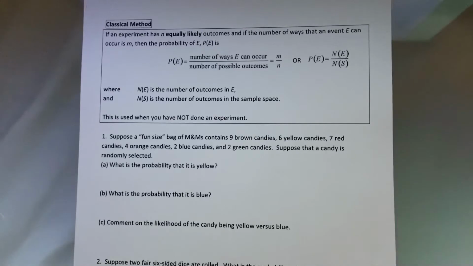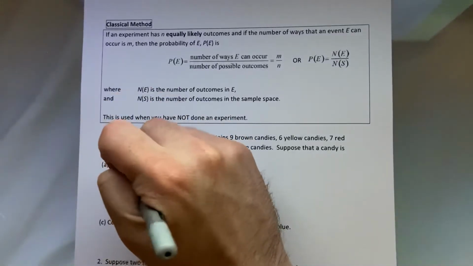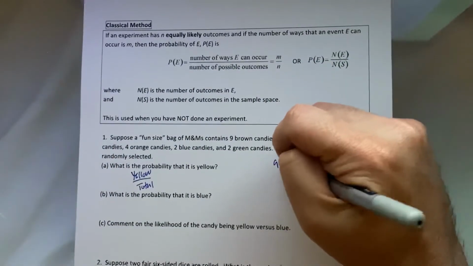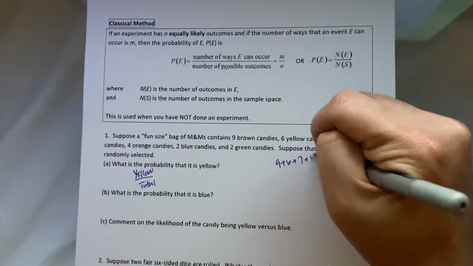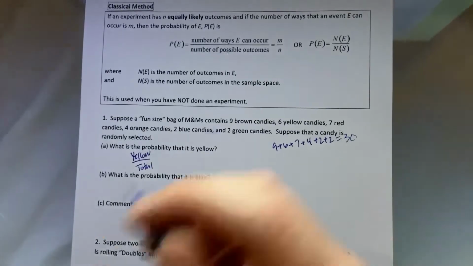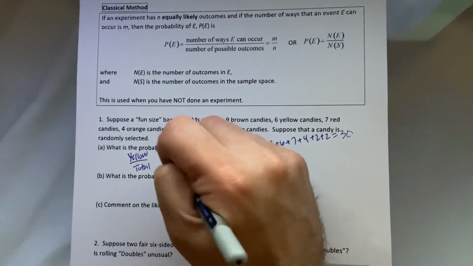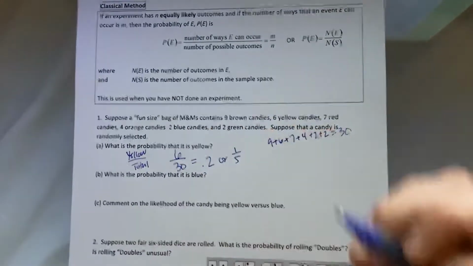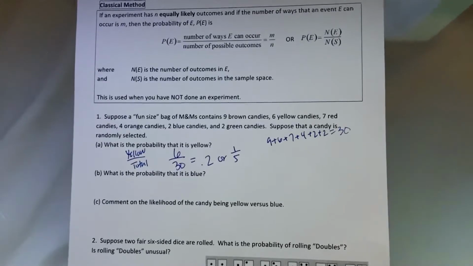Suppose the fun-sized bag of M&Ms contains 9 brown candies, 6 yellow candies, 7 red, 4 orange, 2 blue, and 2 green. Suppose a candy is randomly selected. What is the probability that it's yellow? So I need to take the number of yellows divided by the total. In order to do that, though, I need to find the total. 9 plus 6 plus 7 plus 4 plus 2 plus 2 is 30. So the number of yellows is 6. 6 divided by 30, which is 0.2 or 1/5 if you leave it as a fraction. I don't remember if your homework asks you for decimal or fraction.